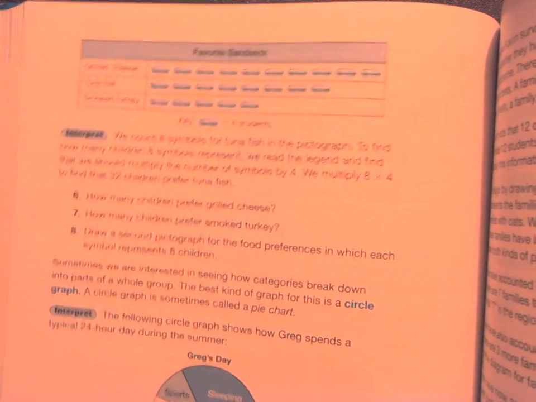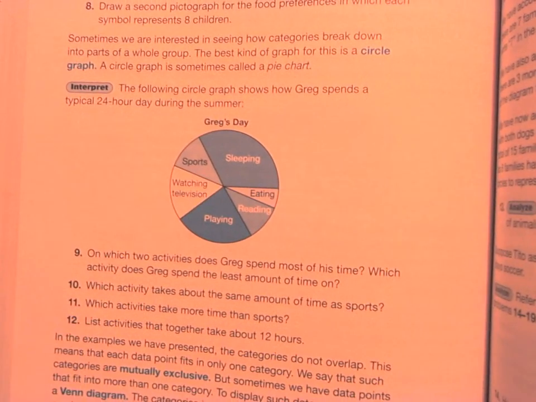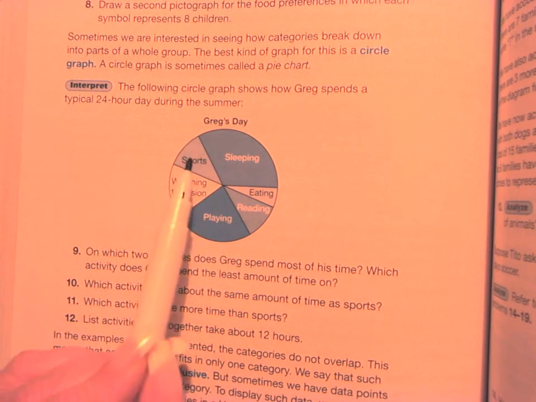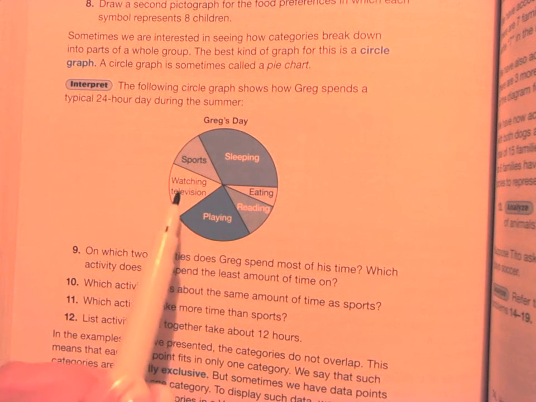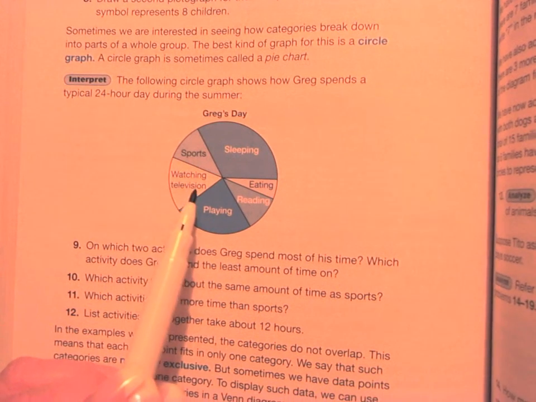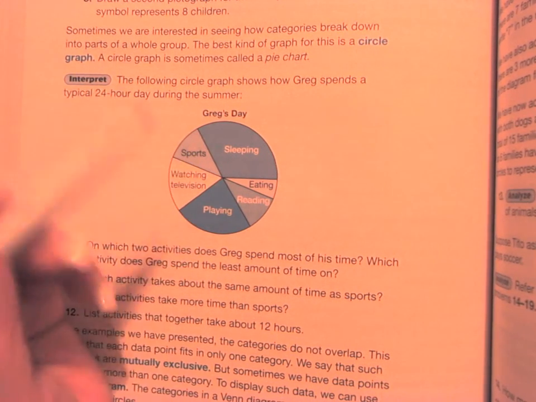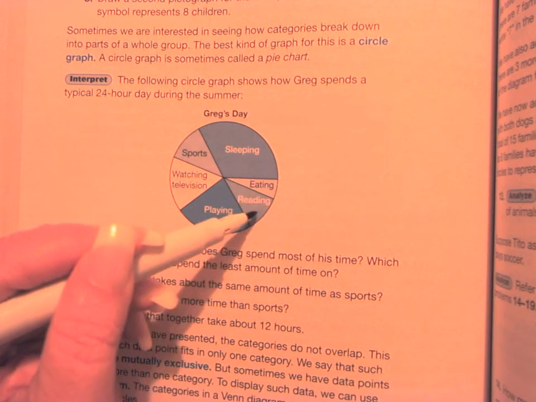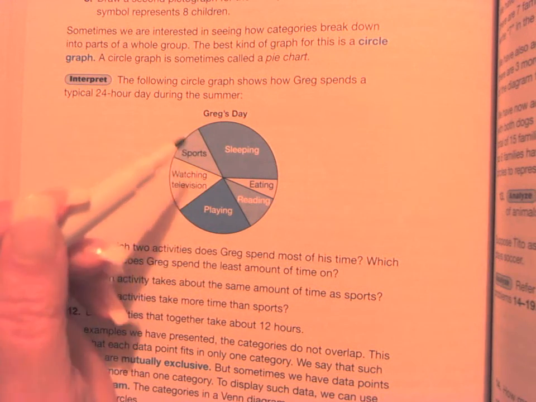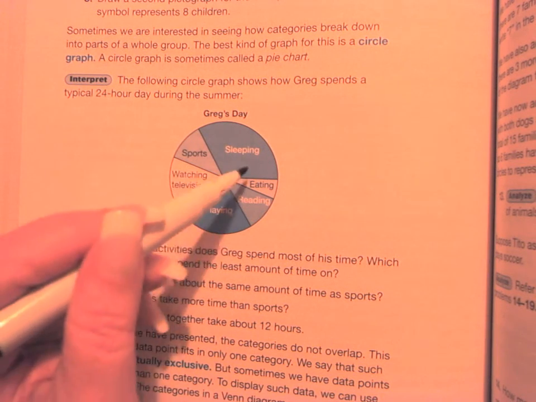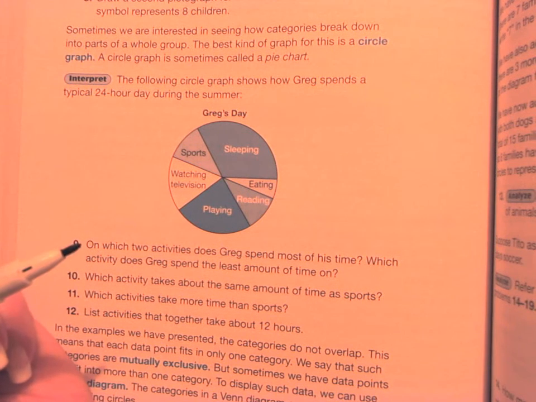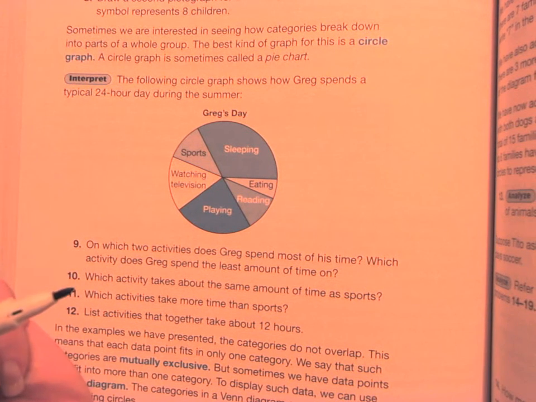Okay, we also talked about a pie chart where you have the different pieces of the day: sports, sleeping, eating, reading, playing, watching TV. If this was a typical chart, here's a halfway point, so you can see that this would be 50%, this would be 50%, and you can tell by the sizes of each pie piece which was the largest amount of activity and which ones were the smallest amount of activity.